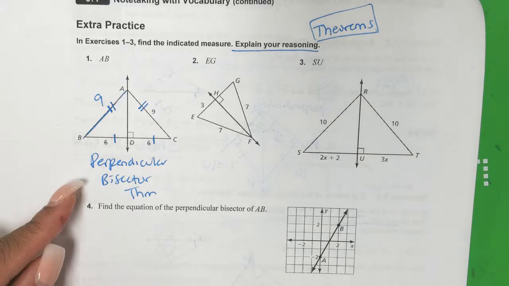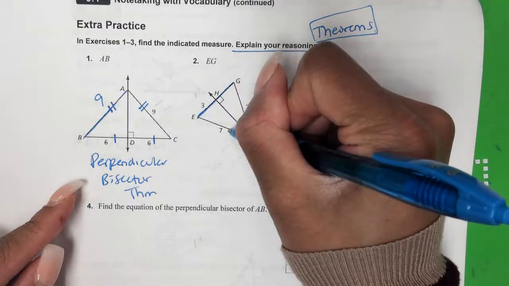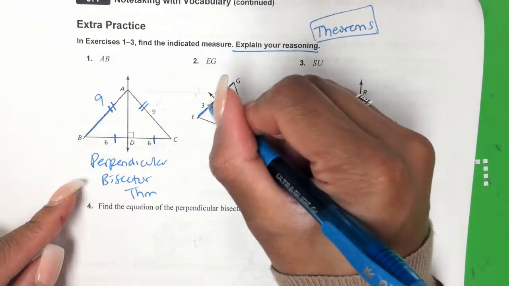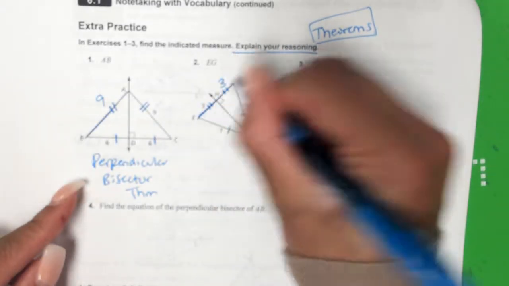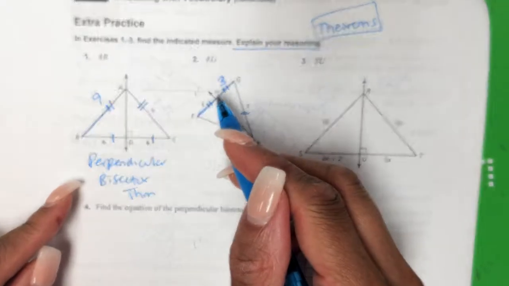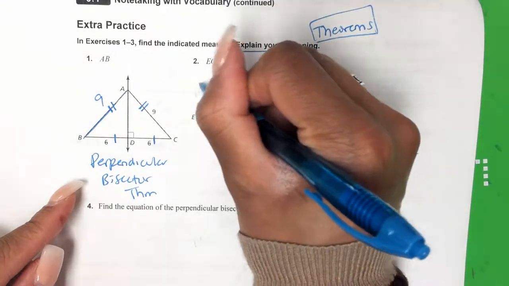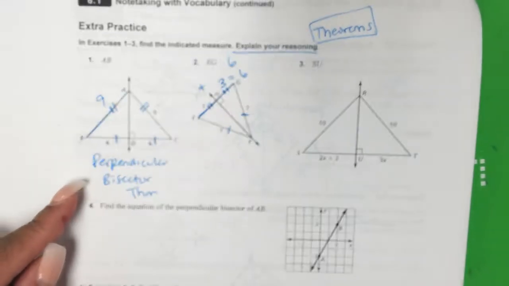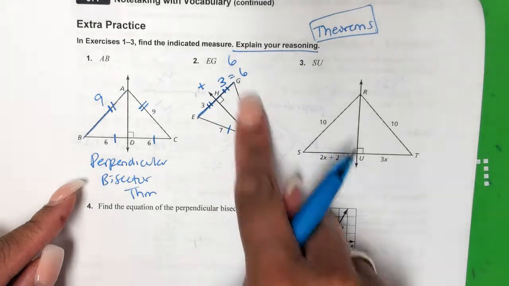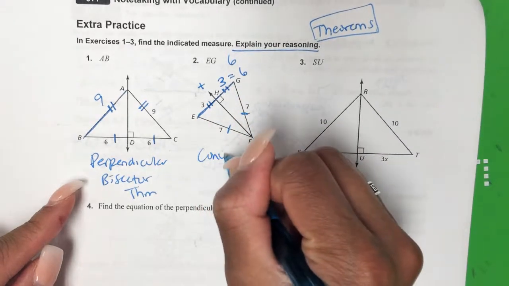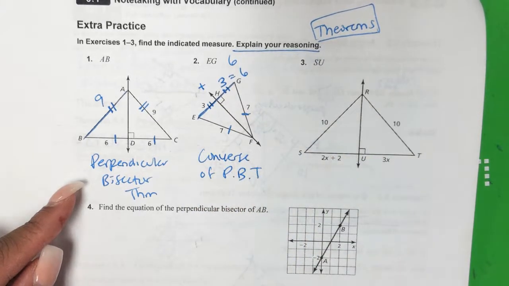Number 2, ask for EG, and EG is all the way across. I'm given that my opposite sides are congruent, so that also means that these two have to be congruent. So if EH is 3, then HG is also 3. So the entire measure, E through G, is 6. So I have 3 plus 3 equals 6. My reasoning why, I'm given my opposite sides first, or my angled legs first, so that means I use the converse of, and I'm abbreviating, perpendicular bisector theorem.